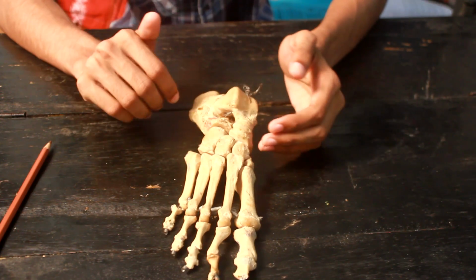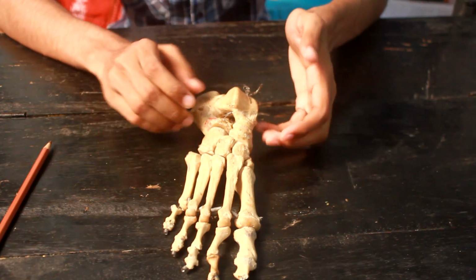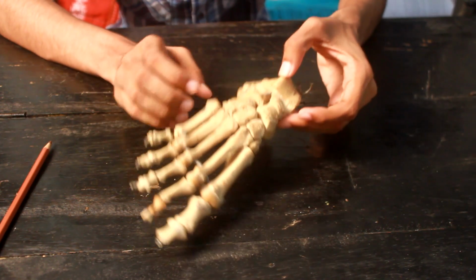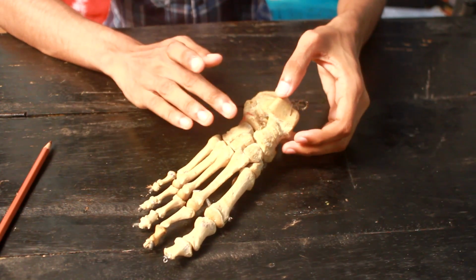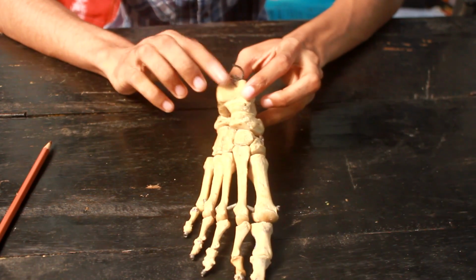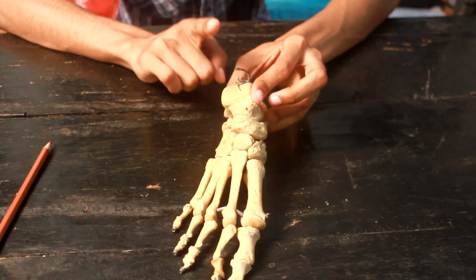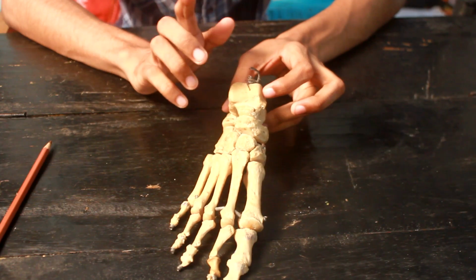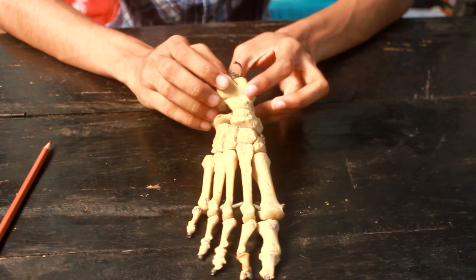Now come to the joints. Joints are very important in case of the articulated foot. What are the types of joints? The intertarsal joints. In case of the talus, it has supratalar, subtalar, and pretalar joints. The supratalar joint is the ankle joint, which is a hinge variety of synovial joint.